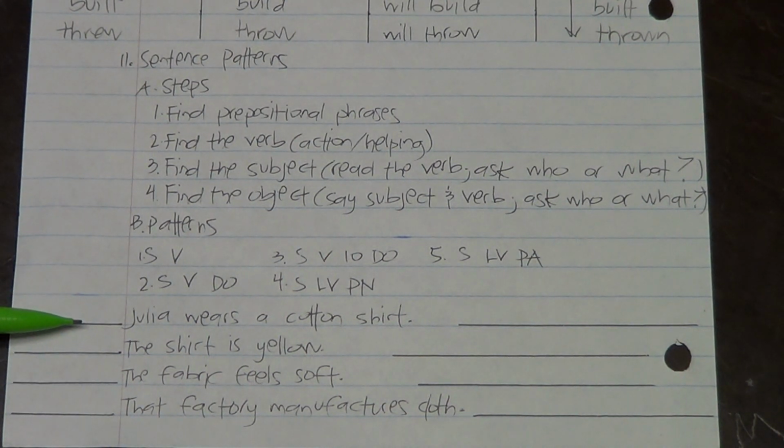The sentence says, Julia wears a cotton shirt. First step, we look for prepositional phrases. Anything a mouse can do to a log except eat it. There are no prepositional phrases. So we go to step 2. It says find the verb. Verbs are either action or helping words. That list that we memorize, if it's not action.